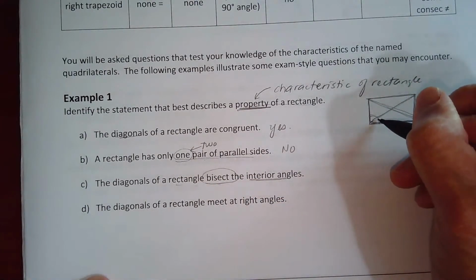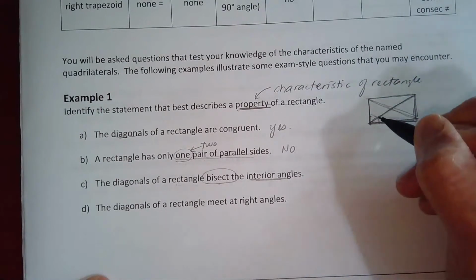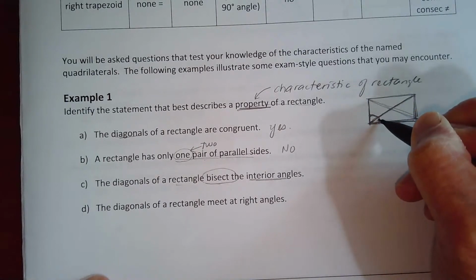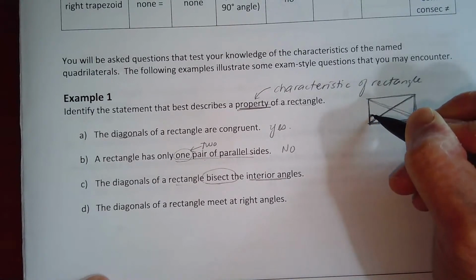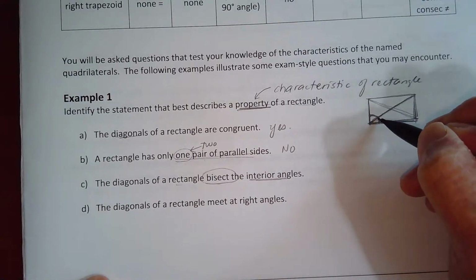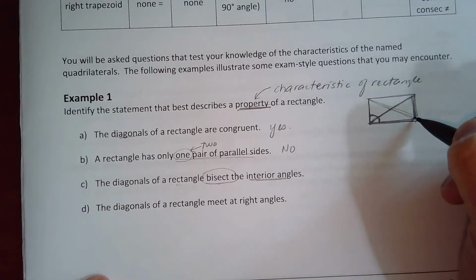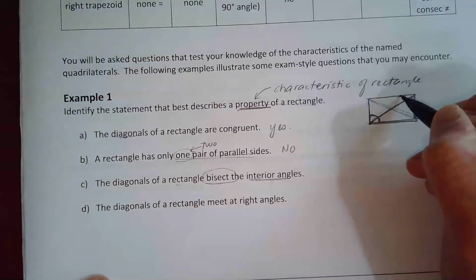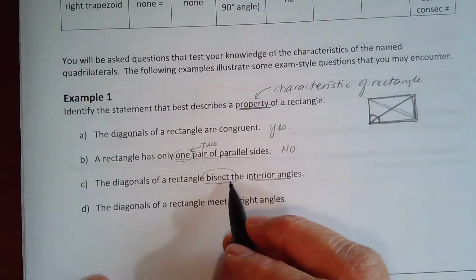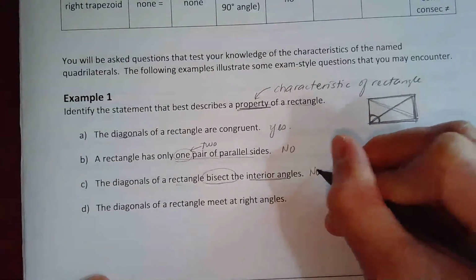And the answer is no, because even if we just draw it out, and this is a diagonal, does it bisect this angle in here? You can see that this is smaller, and then this is bigger, which makes sense because here, this angle opens up to this side, which is shorter, and then this angle opens up to this side, which is longer. So it should be no. So diagonals bisect the interior angles. The answer is no.